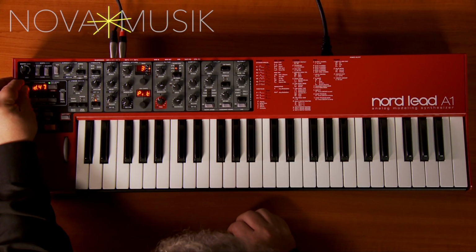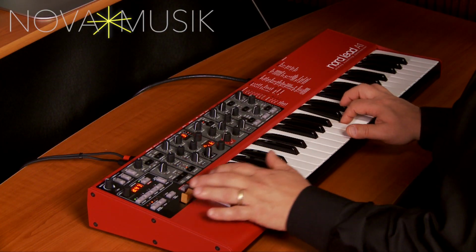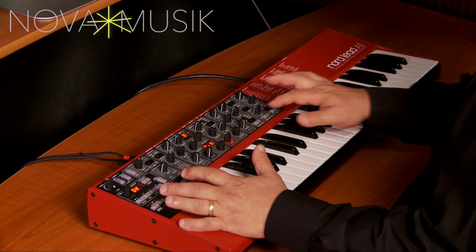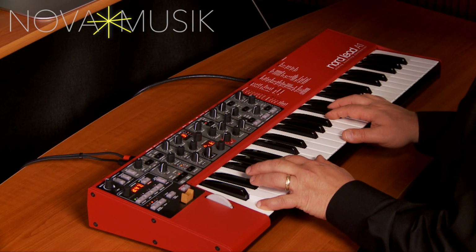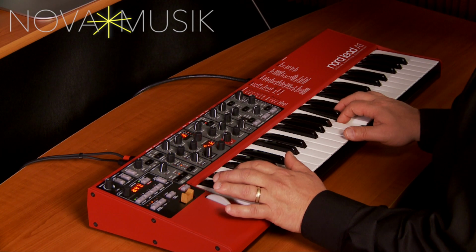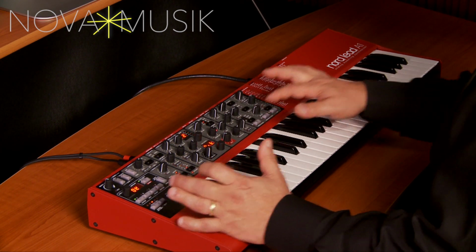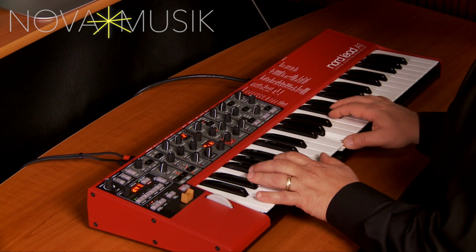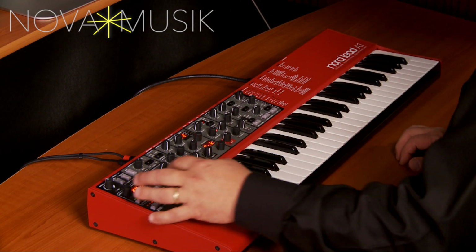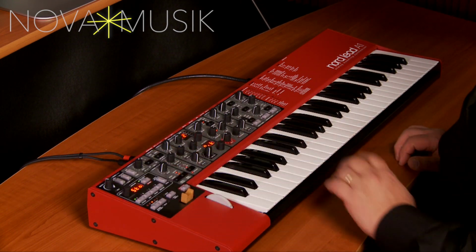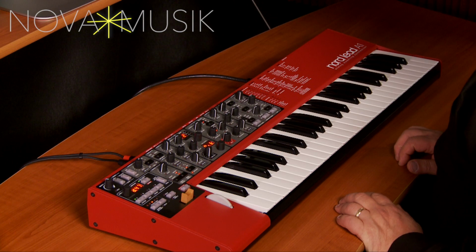Here was the original. Again, if I mutate it, each time I'm going to get something different. Mutate it again. If I like that, I can say, ooh, I'll just write that to memory. Really quick way to get into a sound.